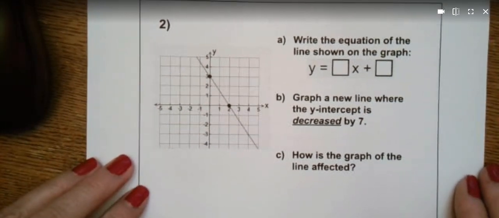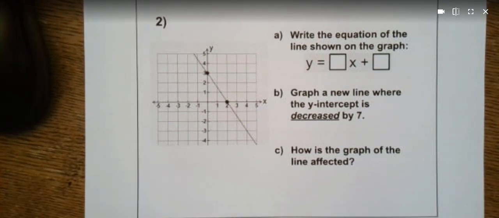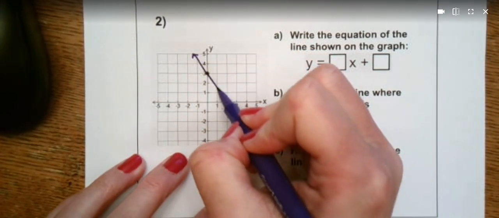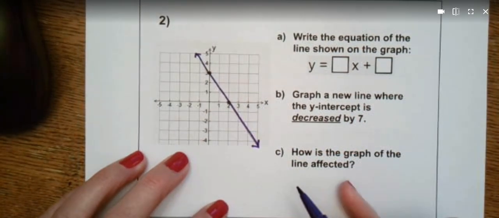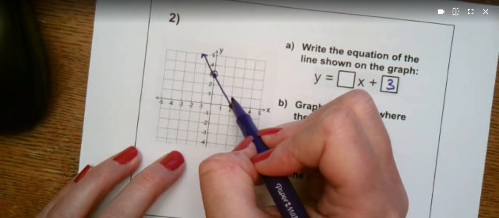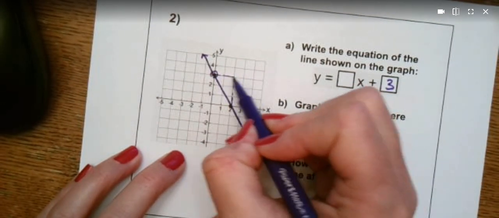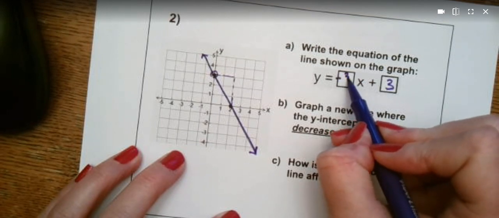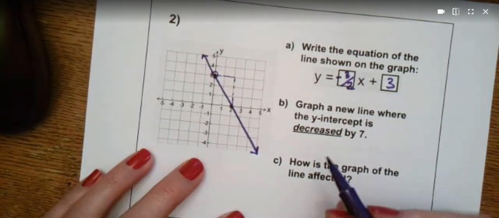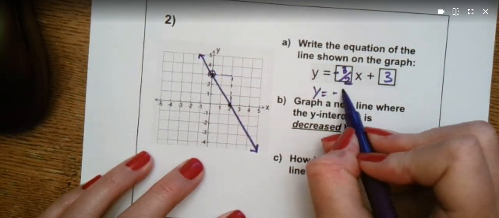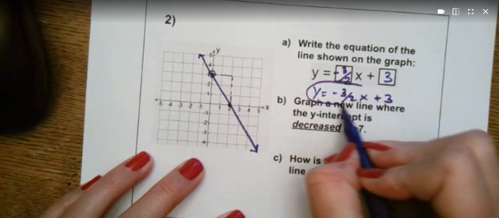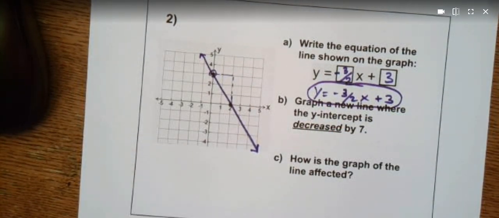We're going to change the y-intercept again. Here it says, write the equation of the line shown on the graph. So here's the line. I'm going to darken it just a little bit so we can see that original line. Okay, we need the y-intercept, which is 3. We're going to need a slope. So if I look here, I can go rise 1, 2, 3, and I run 2, it's left. So -3 halves. My rise was 3, run was 2, -3 halves. So here's our equation, y equals -3 halves x plus 3. That is the equation of our line, and we're going to change it.